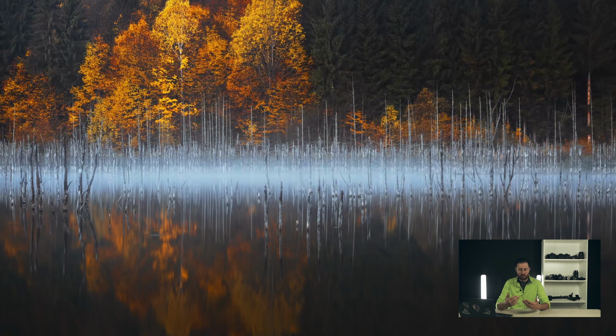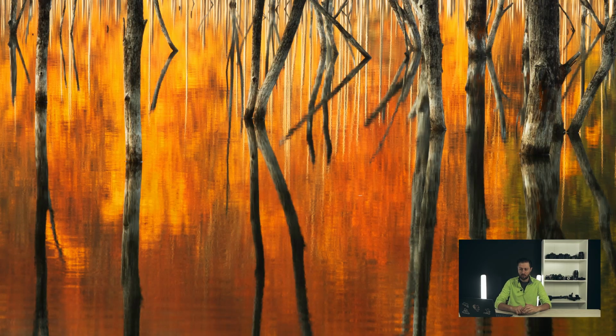So the first moments when you start to get those beautiful colors in the trees, search for a lake, go there really early in the morning, because you have a lot more chances to capture the fog rising from the surface of the water.